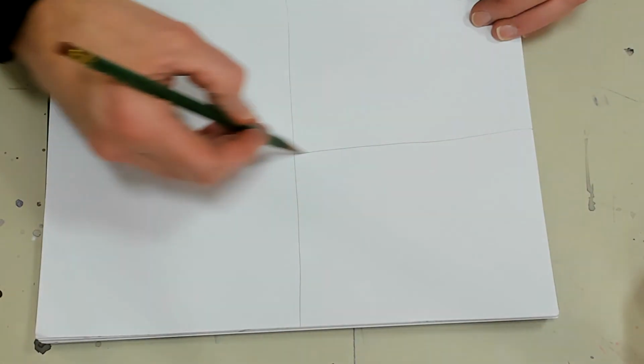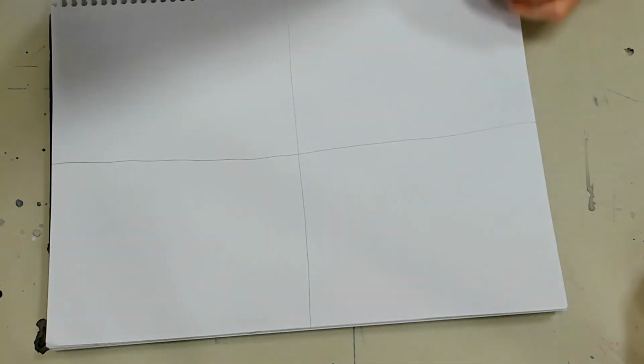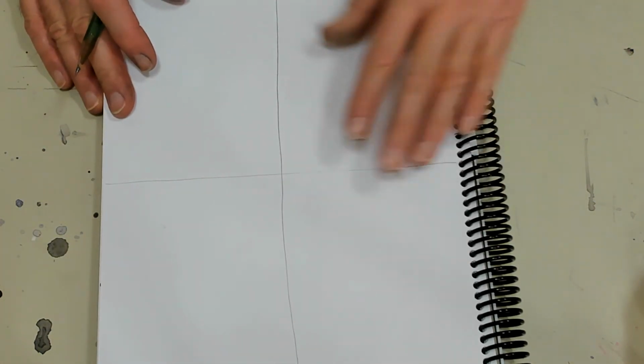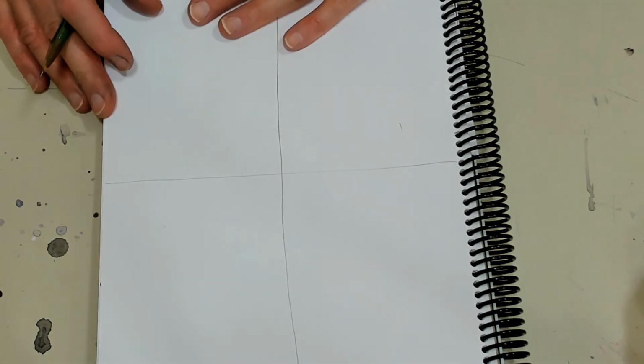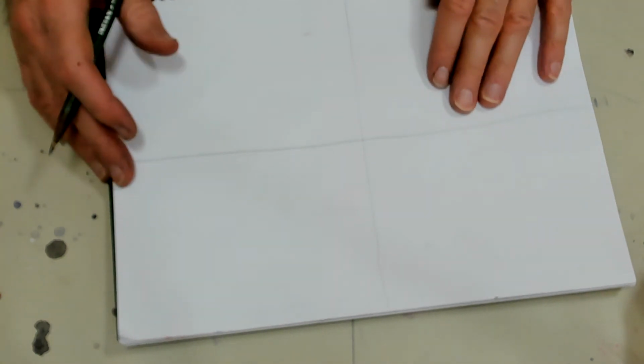So I'm going to do Jerry. So I need 5 boxes. So I have 4 here, and my 5th one here. I can turn my paper this way if I want to do my letters in a tall way, or I could do them wide like this. I think I'm going to go with wide.